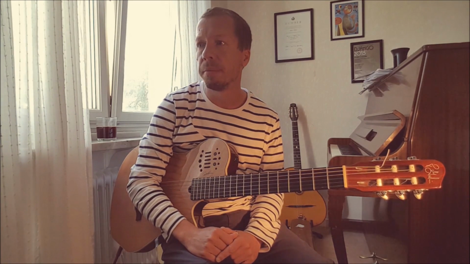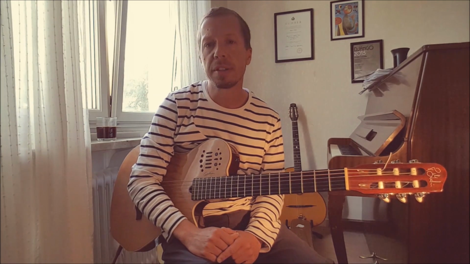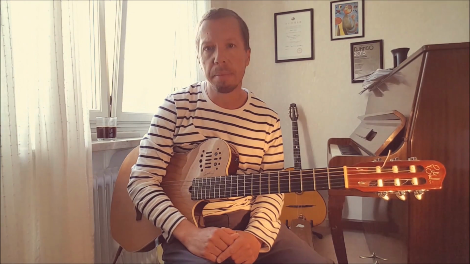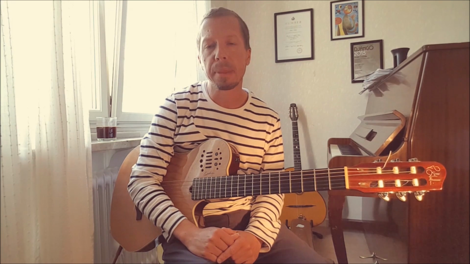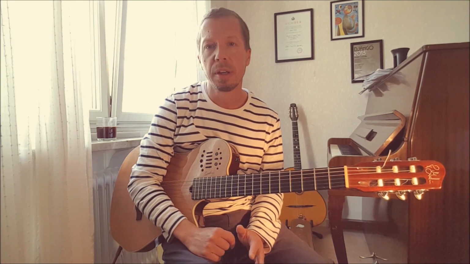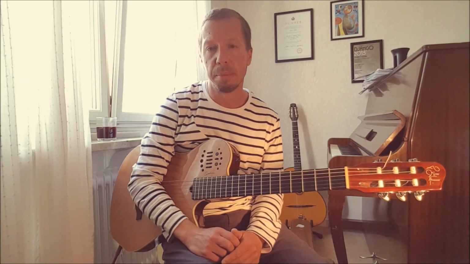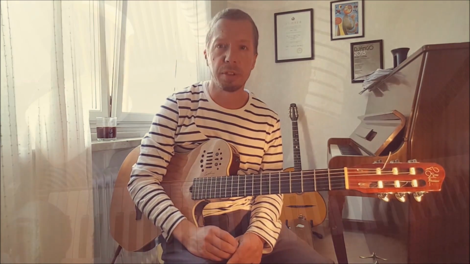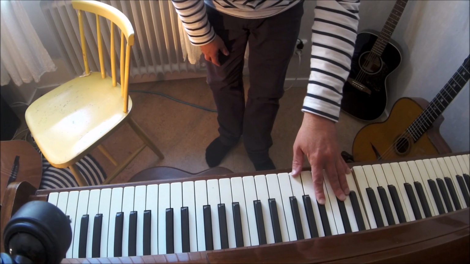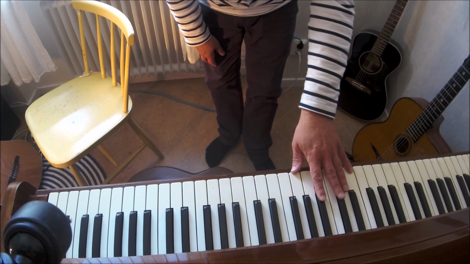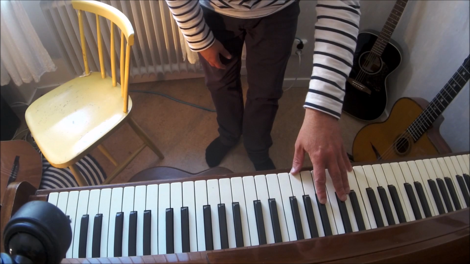Okay, so before I leave you, I'm going to show you what it sounds like if I play both of the diminished chords at the same time, which is called the double diminished chord. So I'll get over to the piano. If I play a diminished chord from C, those are the 4 notes, the basic diminished chord, right?